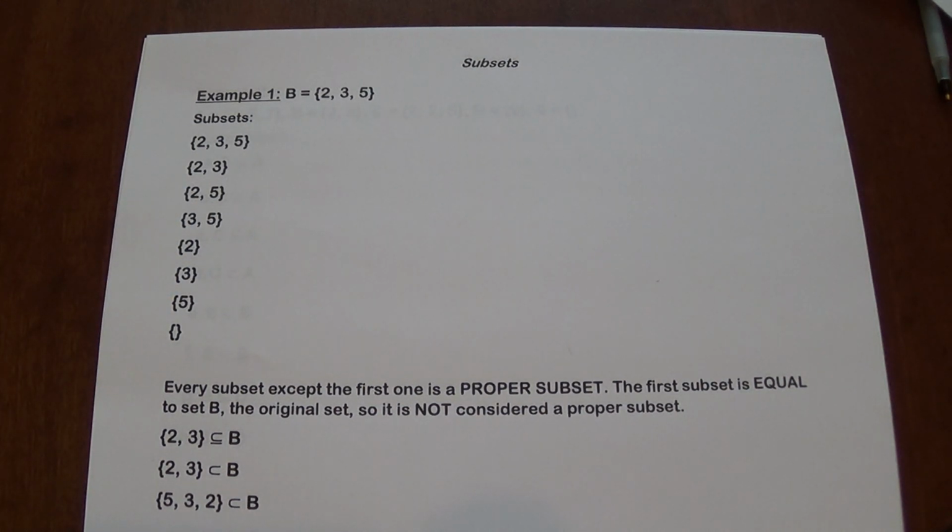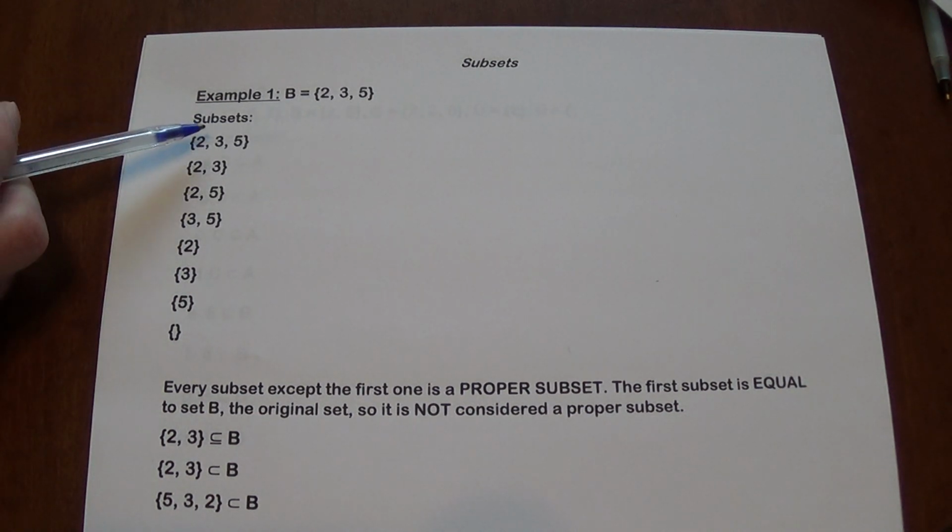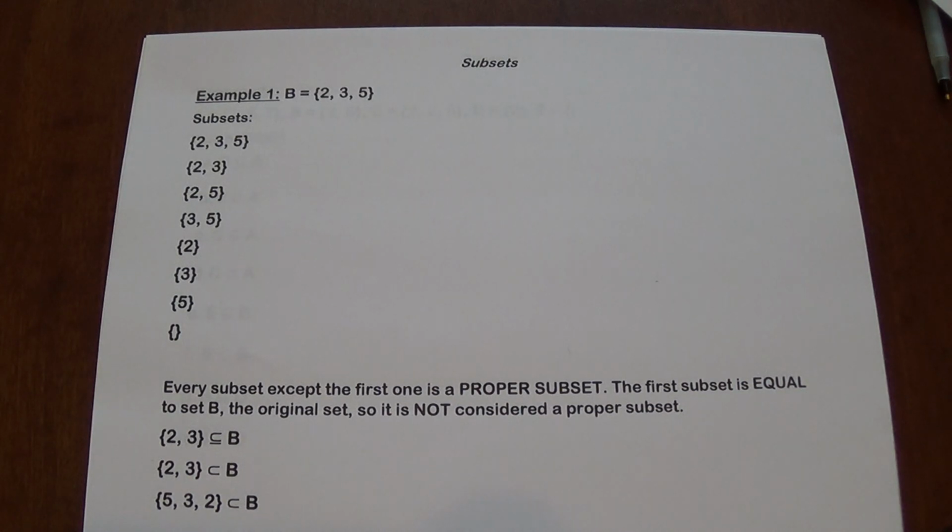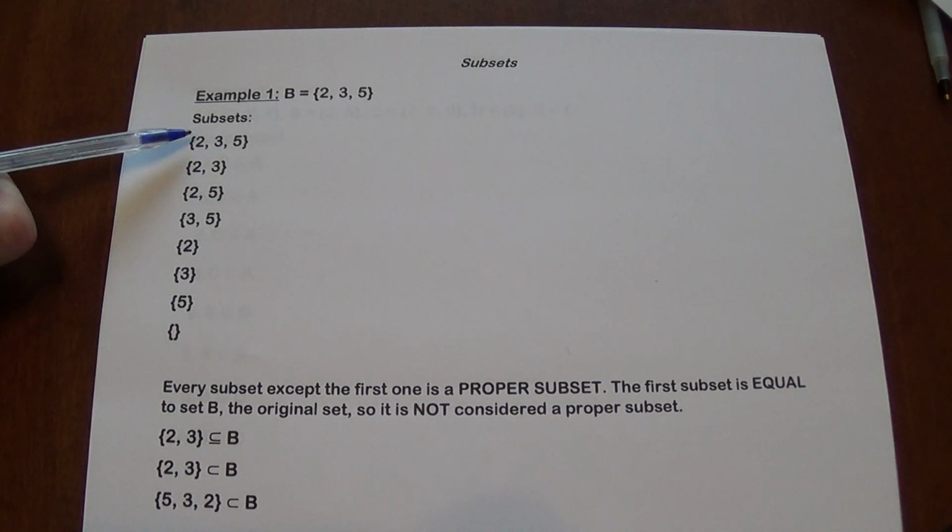There is one other thing that you need to know about subsets. There's something called a proper subset. So in this situation, of these 8 subsets, everything in here except one is a proper subset. The first set is equal. The set {2, 3, 5} is equal to the original set, so this one's not proper.